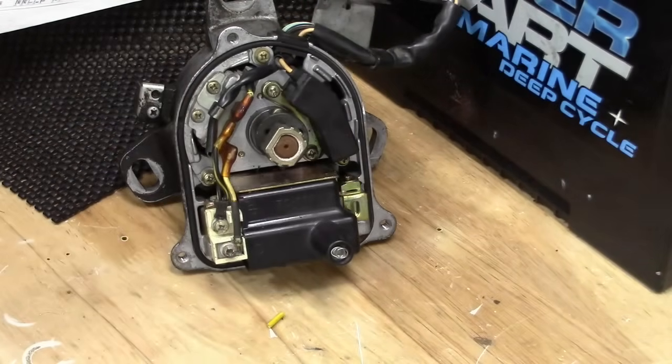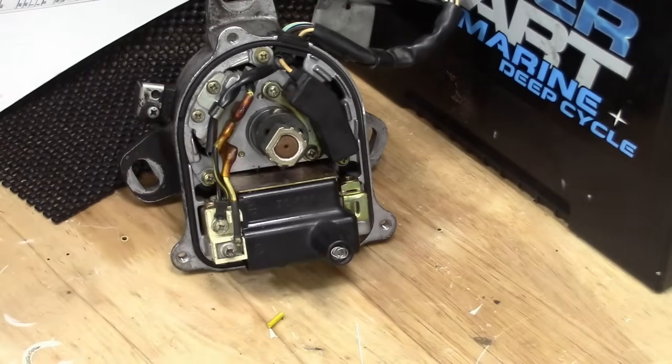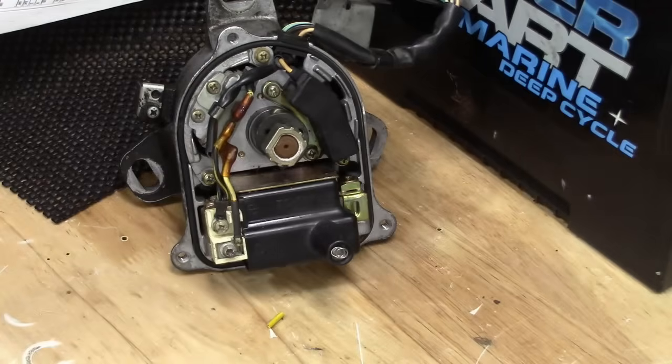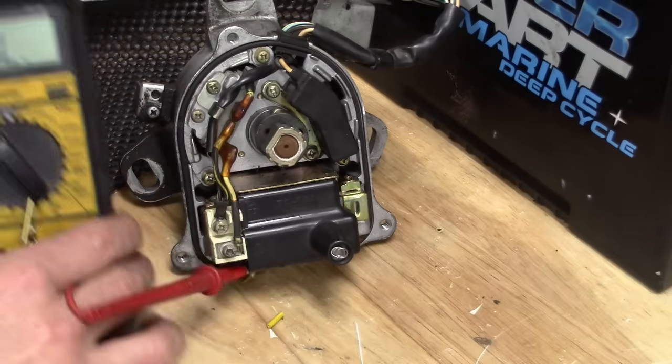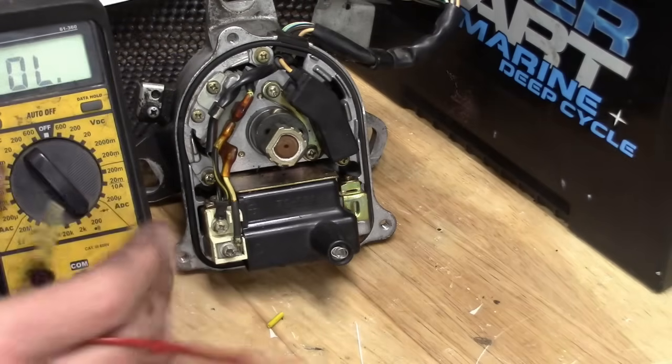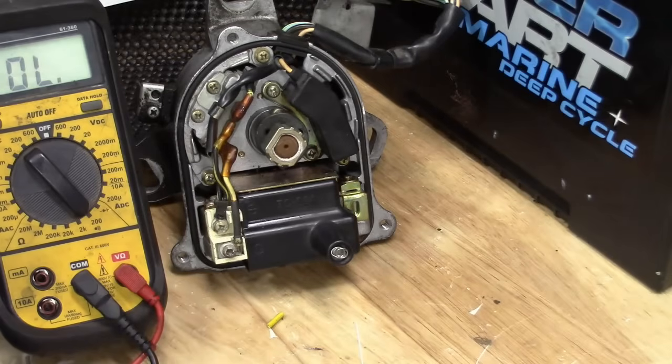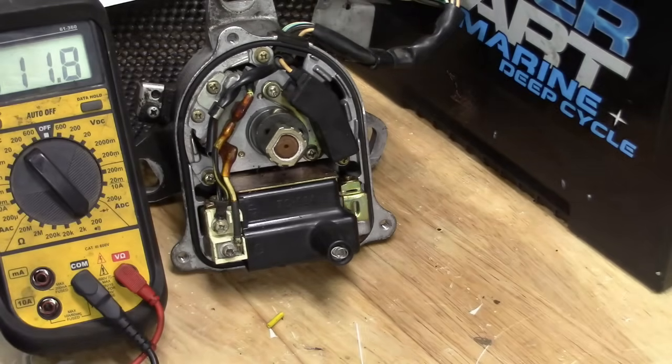So one test we could do, we could take our voltmeter. We could make sure there's power really getting to this coil. We knew it was getting to the distributor, but I can set to continuity scale here. I like to put a little noise meter on there, so if I get continuity, I can hear it.